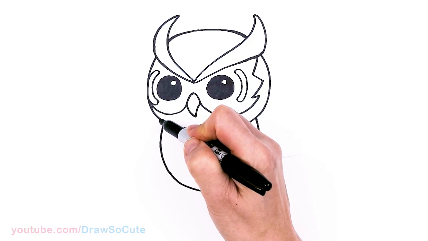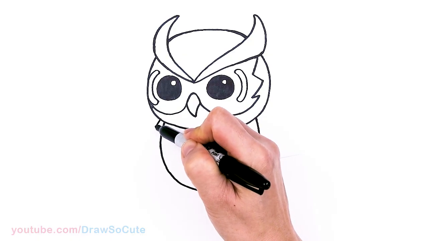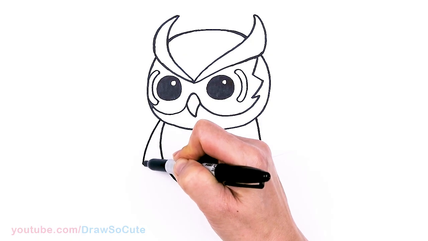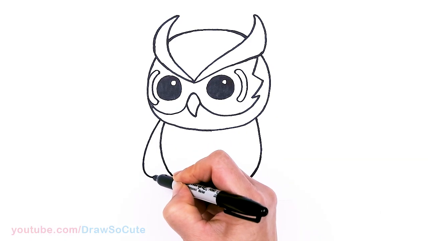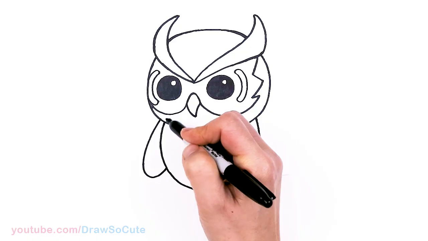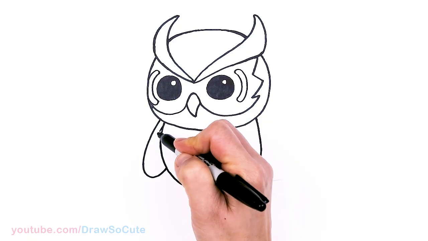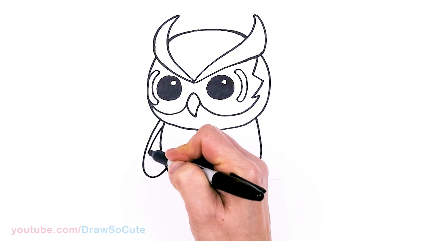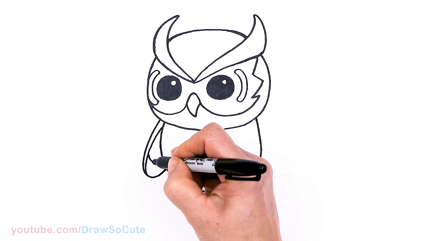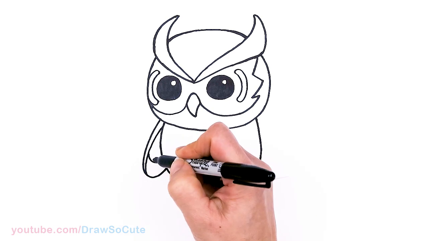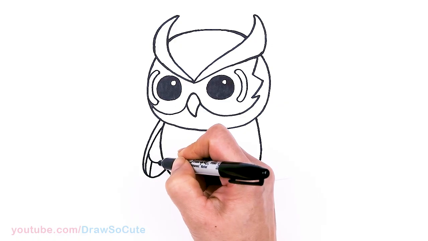Then from there, let's come back to this area. We're going to create a wing. So come down, curve to about right here and up. And then for some details, I hope I'm getting this right. And you go like this, tuck it in, and then right here in the back, we're going to put another curve and then 2 lines for some feathers.